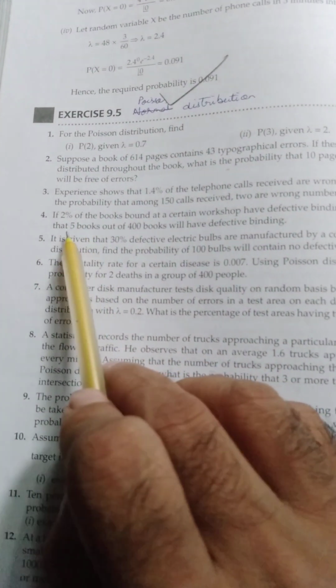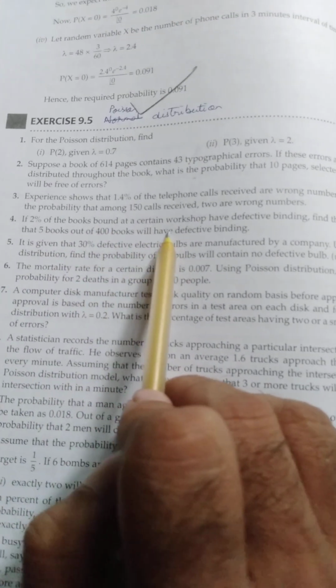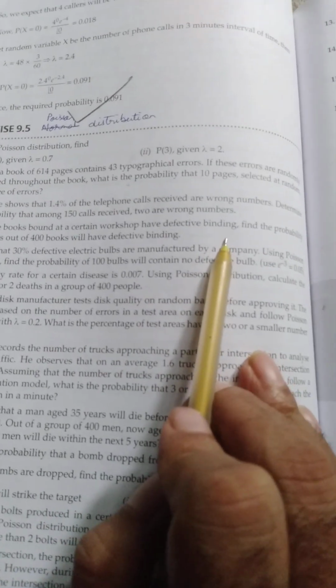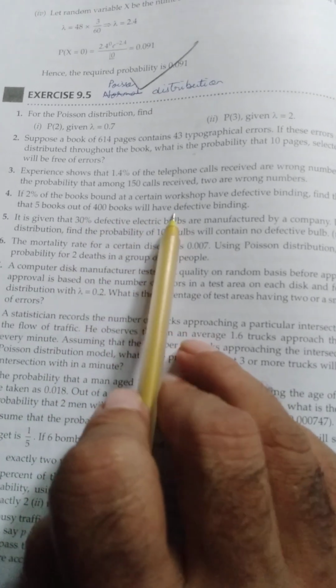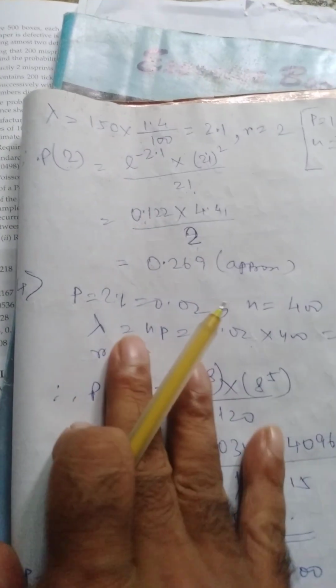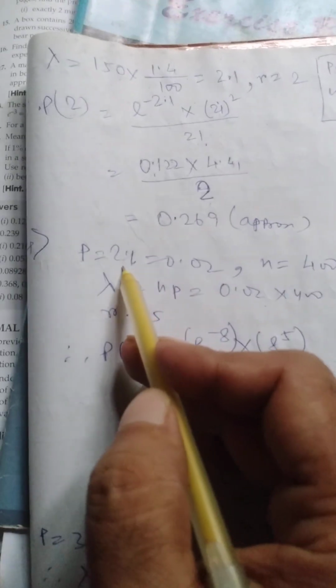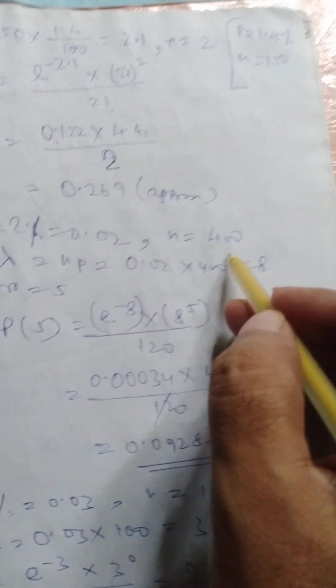Question number 4. If 2% of the books bound at a certain workshop have defective binding, find the probability that 5 books out of 400 books will have defective binding. So p equals 2%, which will make it 0.02. n equals 400.